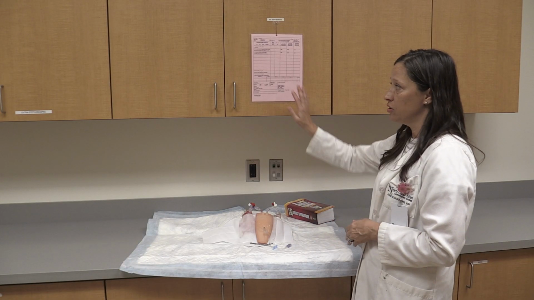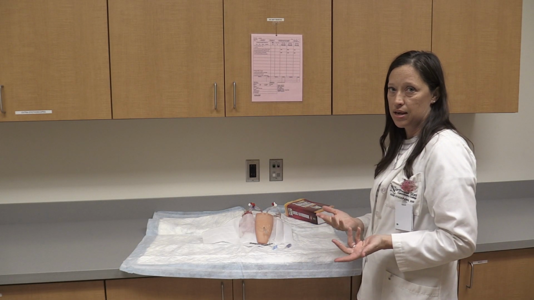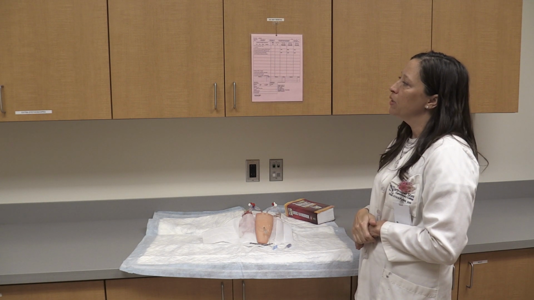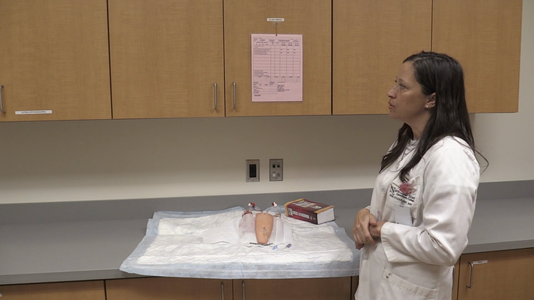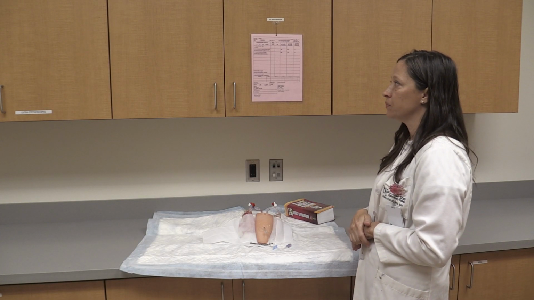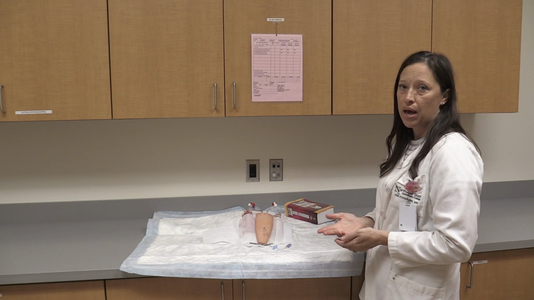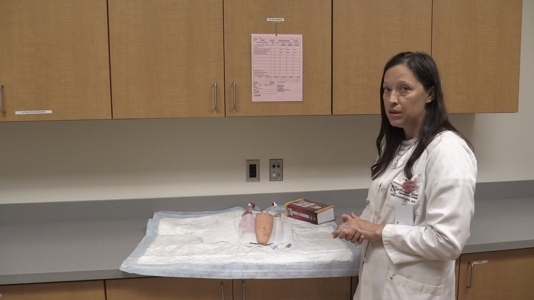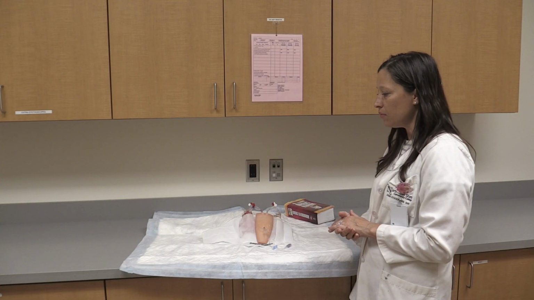First thing I'm going to do is look at the MAR to see if indeed they can have some, because the MAR says that they can have morphine, 2 milligrams, IV push every 4 hours, PRN, severe pain. So it has indeed been past 4 hours. So I'm going to do a pain assessment using the PQRSTU.